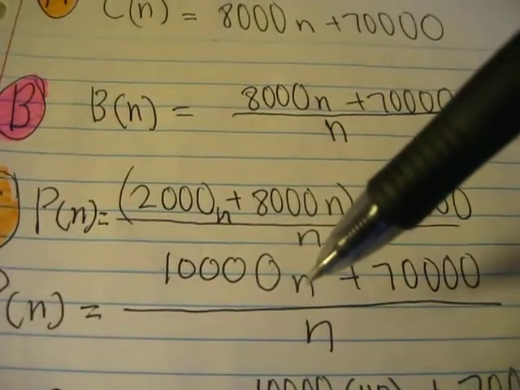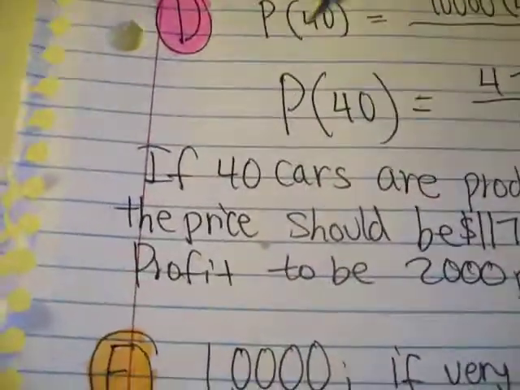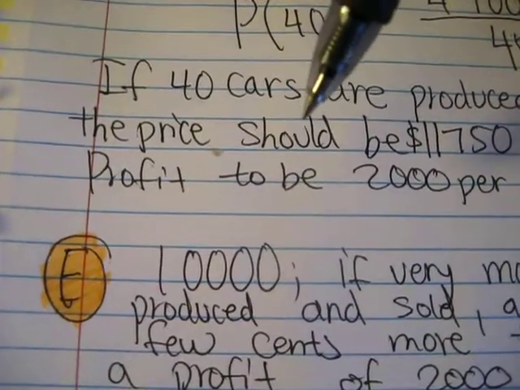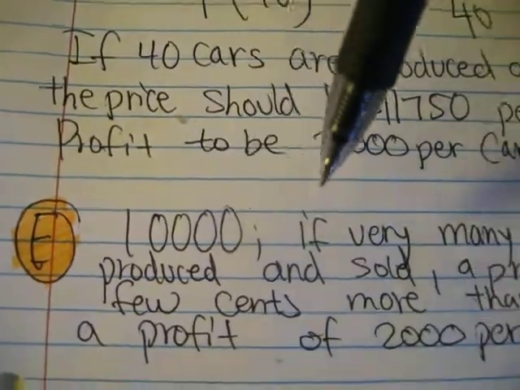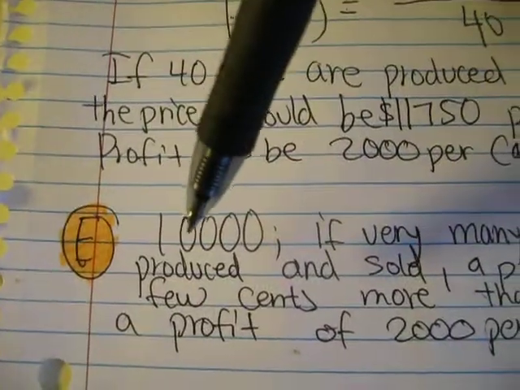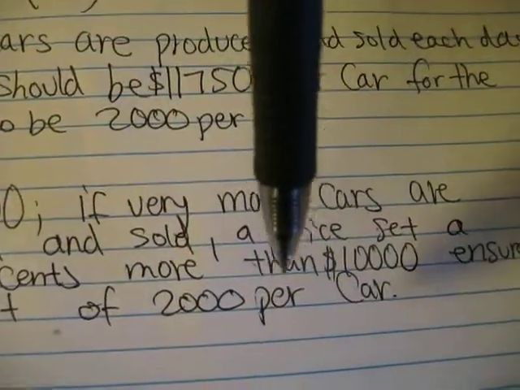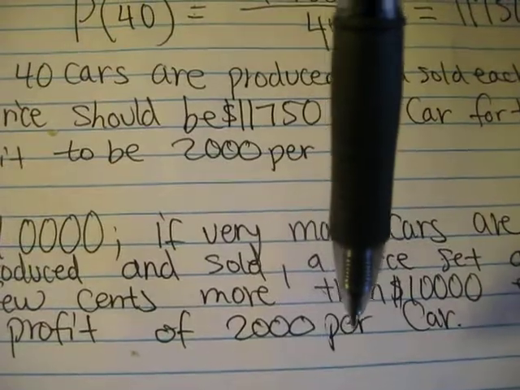So as they make many more cars, the result goes towards 10,000 because that's the minimum. If very many cars are produced and sold, a price set a few cents more than 10,000 ensures a profit of 2,000 per car.